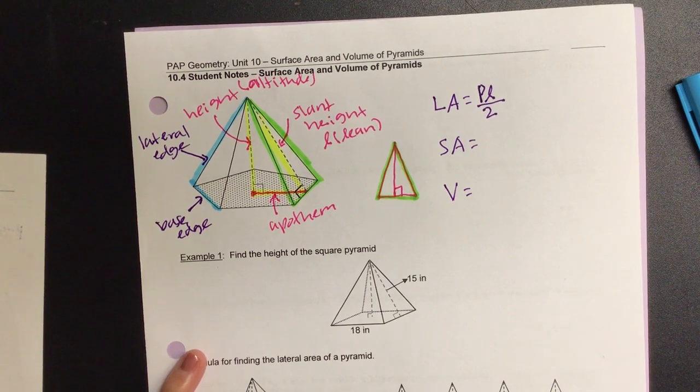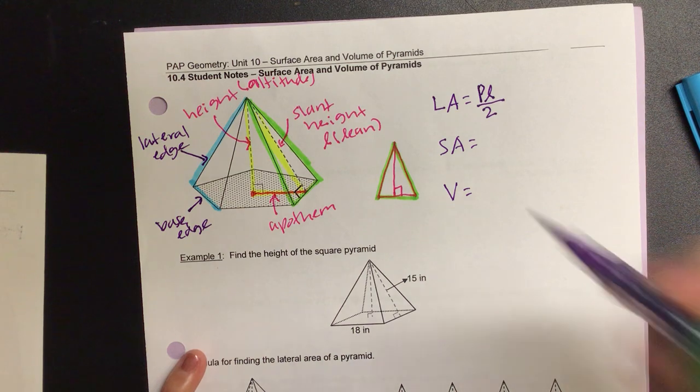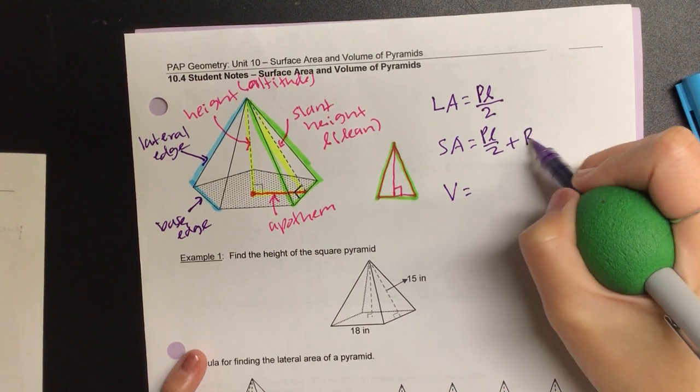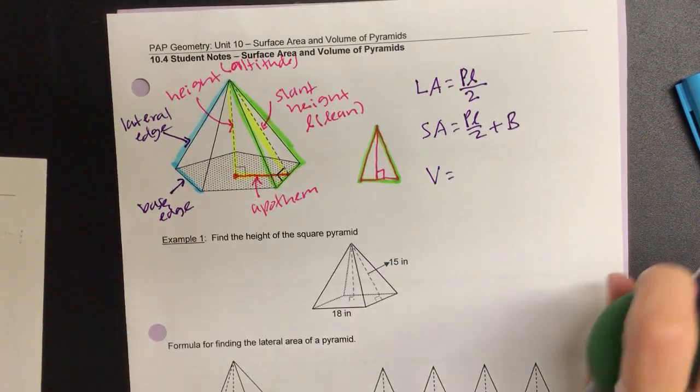For surface area, how many bases am I going to add on to this? 1 or 2? If it's 2, it's got to be a prism. If it's 1, it's got to be a pyramid. So let's do PL over 2 plus a capital B, which is the area of the base.